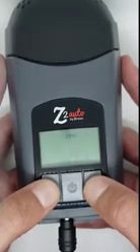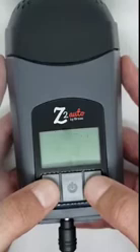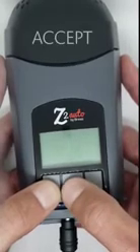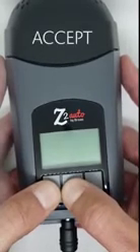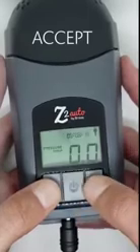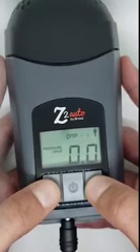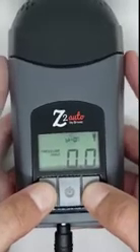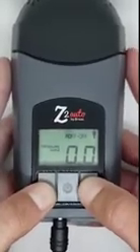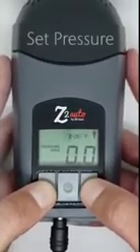Once you are on the setting you need, press and hold the power button until the unit flashes accept. It will only display the word accept for 1 second. This will set the unit in CPAP mode and return you to the 0.0 screen. Once in CPAP mode, you must now set the pressure.